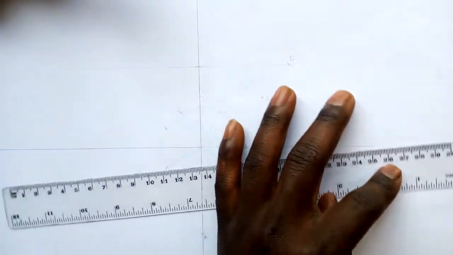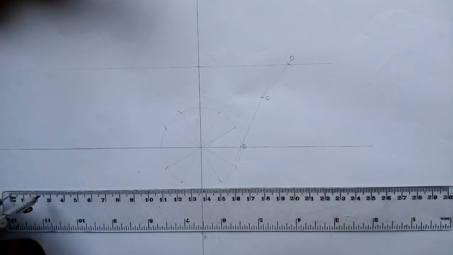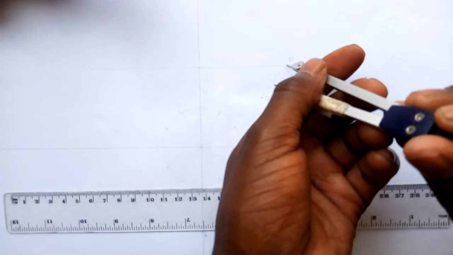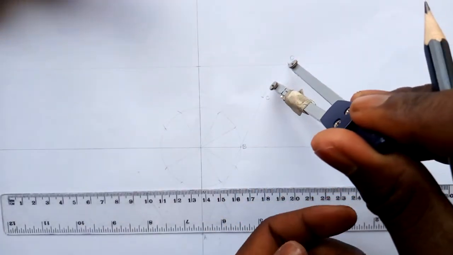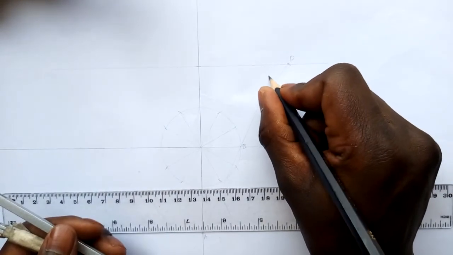Then we measure 15 millimeters from D. Mark that. So this is your P.